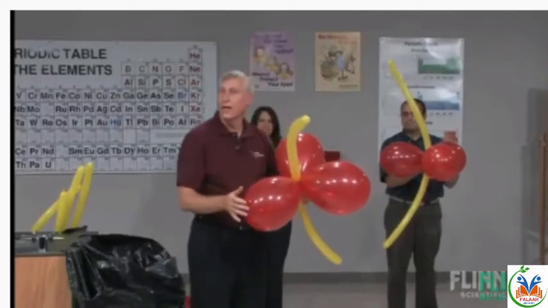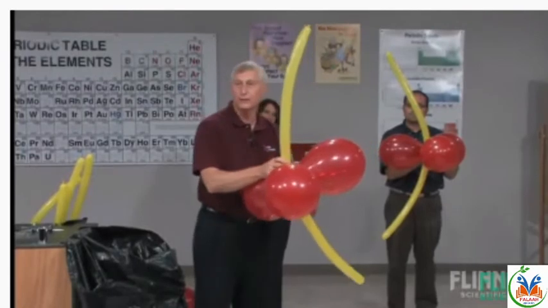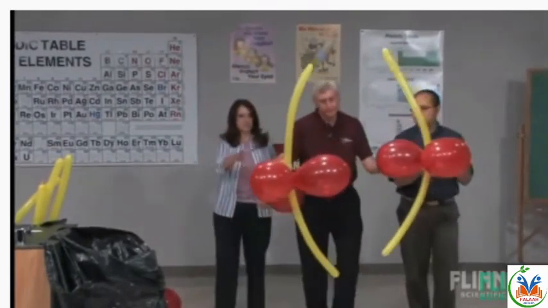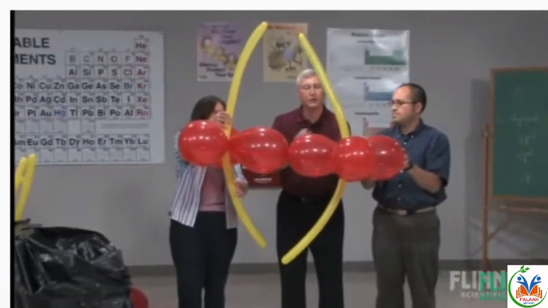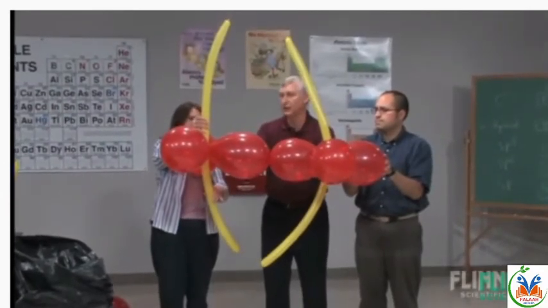Here, they are sp2 hybrids. The yellow balloon represents the p orbital that we did not hybridize. And now, what we're going to do is bring these two molecules together. So now we again have in the center the sp2 and the sp2 from the two carbons.